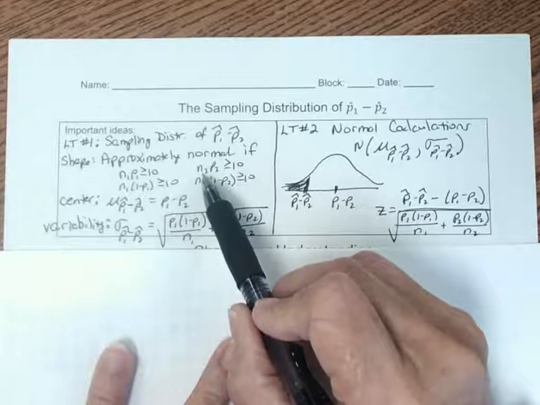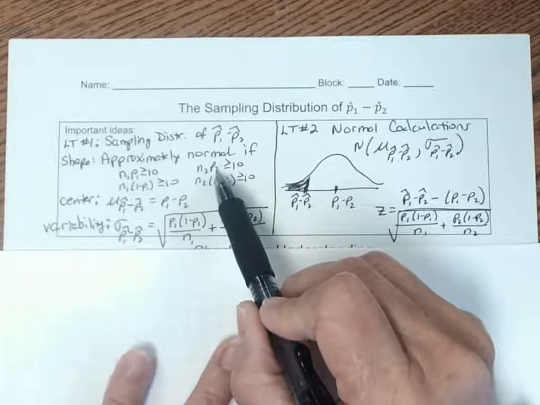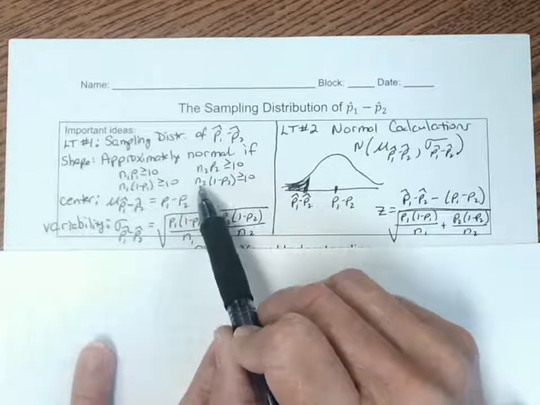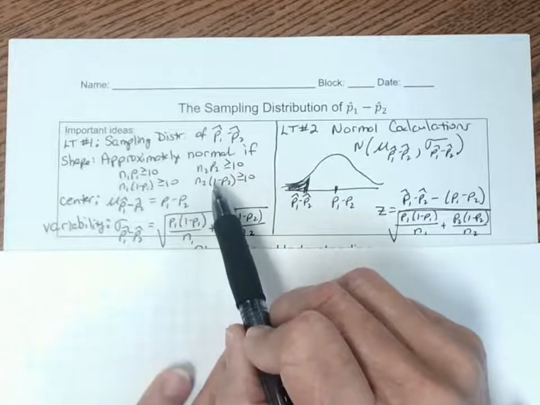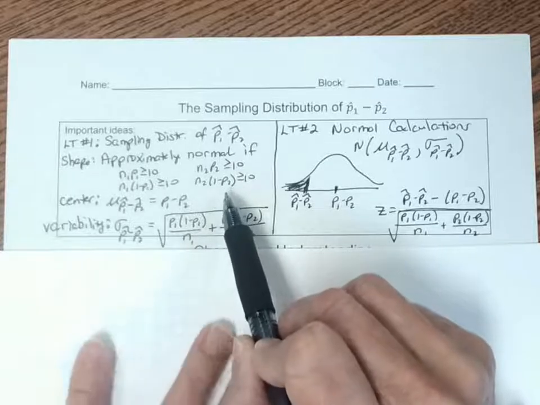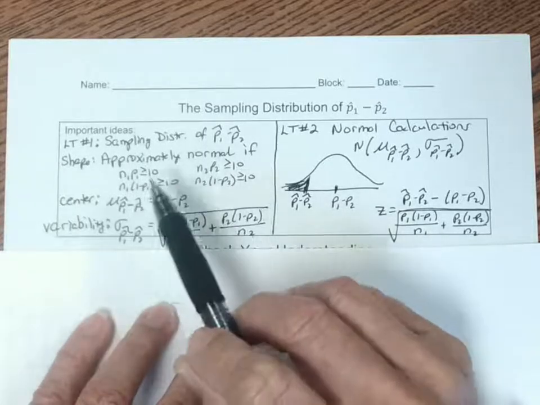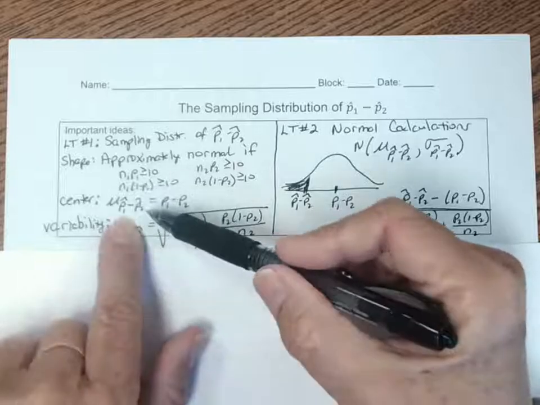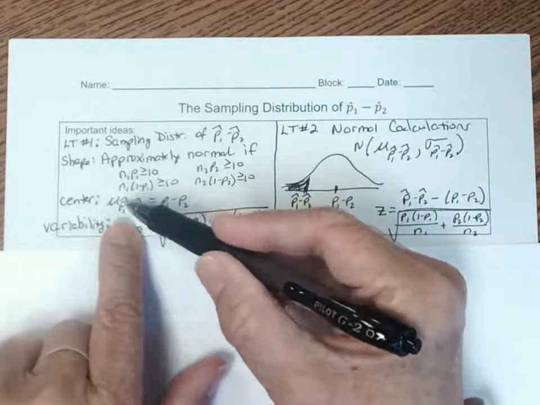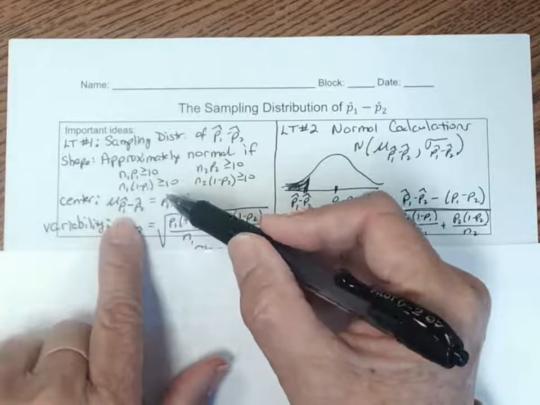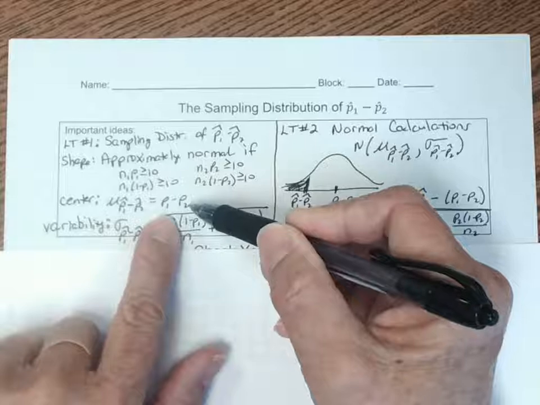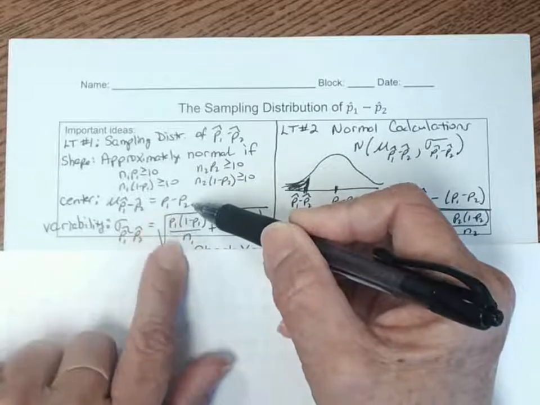So the sample size of your second group times the probability of the second group has to be greater than or equal to 10. And same thing, sample size multiplied by 1 minus your probability of the second population. The center, we just simply subtract the two probabilities. So to find the center for our difference of two proportions, we take the proportion of the first population minus the proportion of the second population.